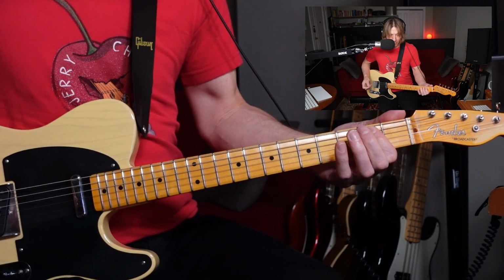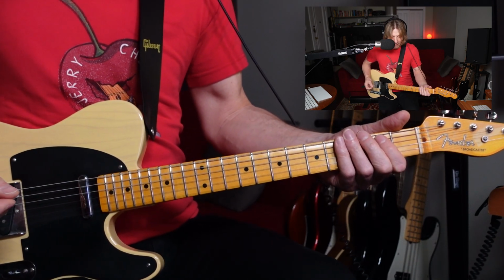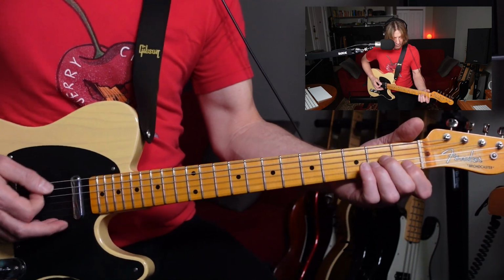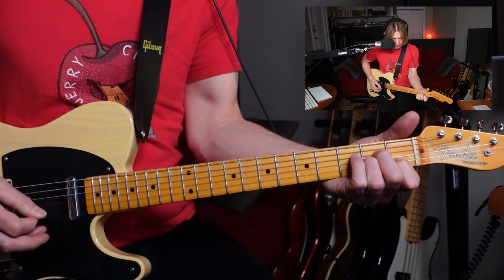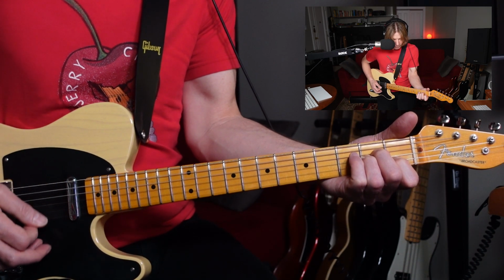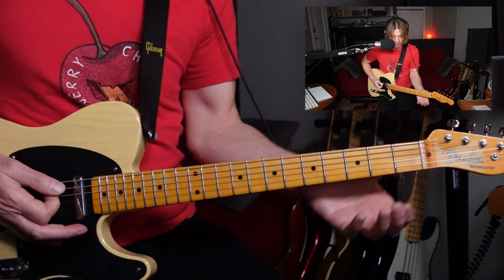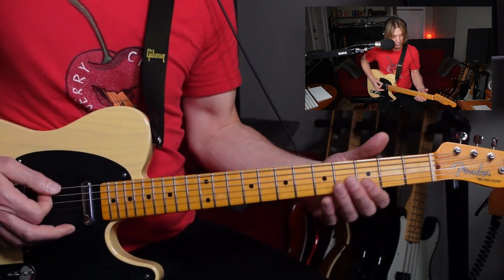Same notes as major scale. Isn't that crazy? Same exact notes. And if I did something like, if I played an A minor chord, like this, and I played the C major scale, same notes.